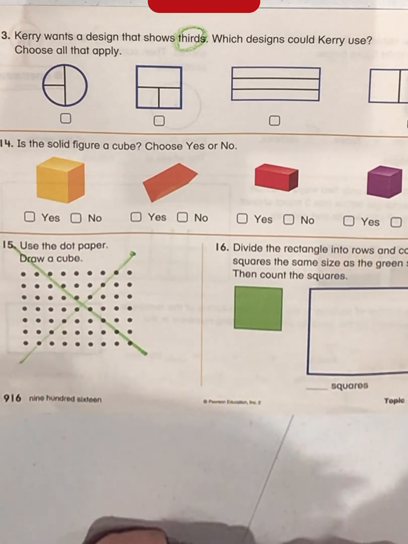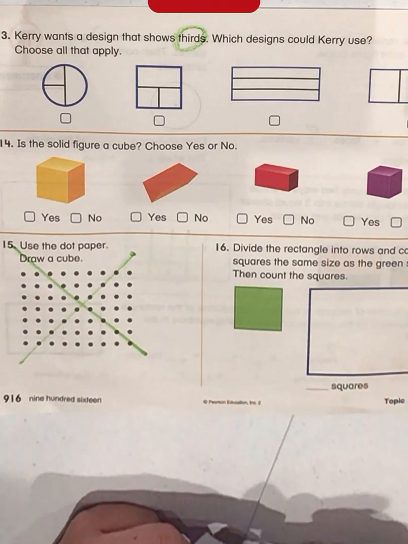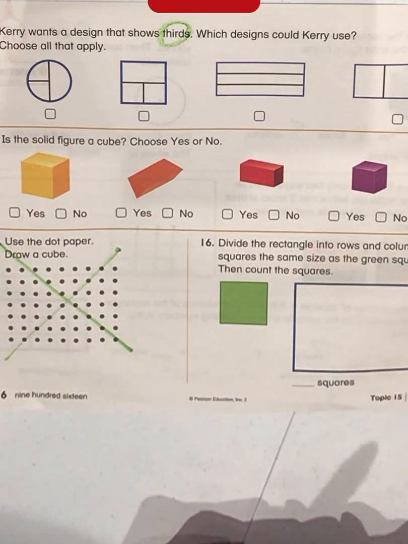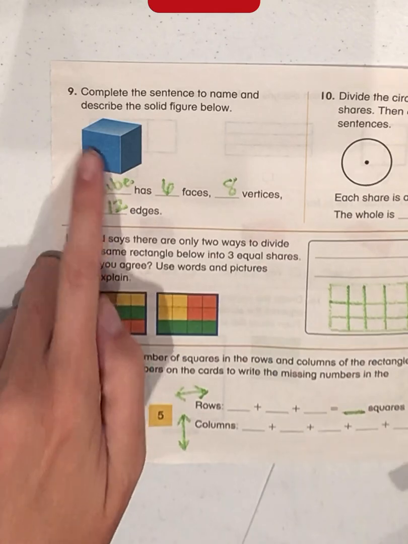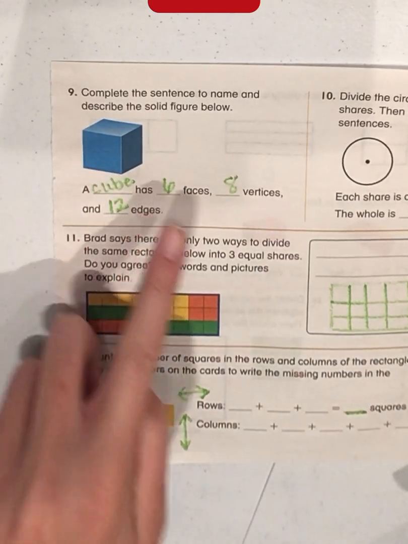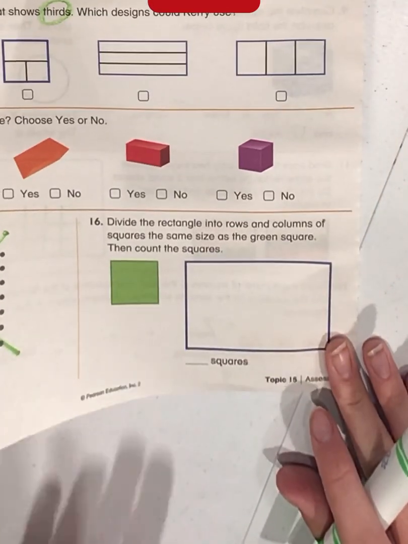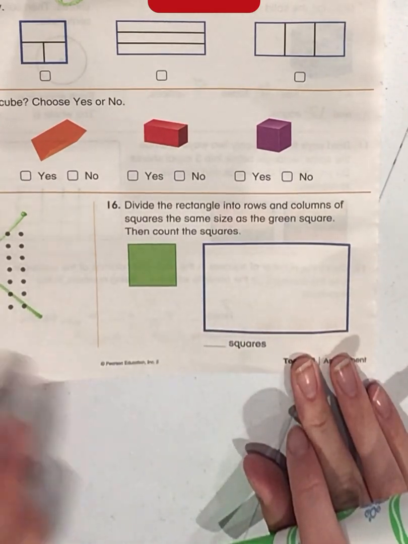Okay. I'm going to have you do number 14 because we went over this in our Zoom meeting. I won't count it against you since we didn't do our cube lesson, but which of these solid figures are cubes? If you think it's a cube, mark yes. If it's not, mark no. And you can always go back here. Remember, this is a cube that always is going to have 6 faces, 8 vertices, and 12 edges, if that helps you, okay?